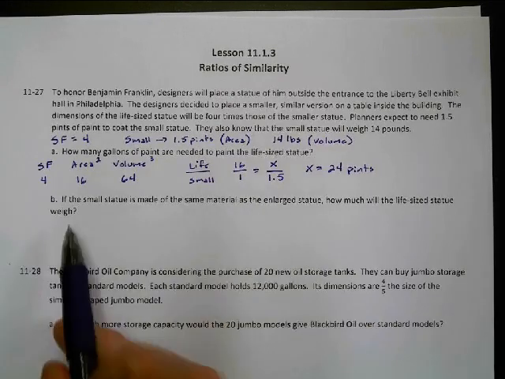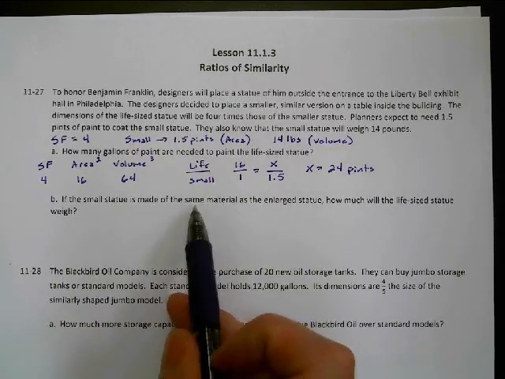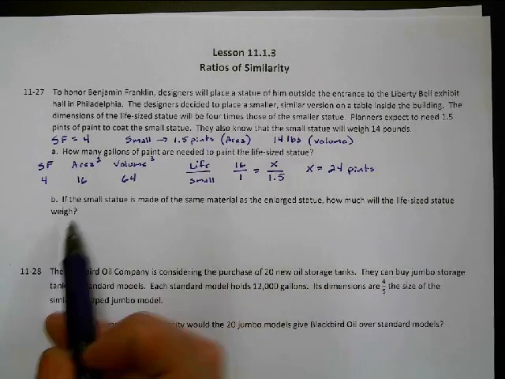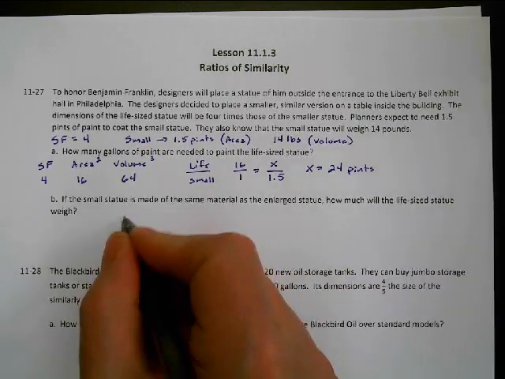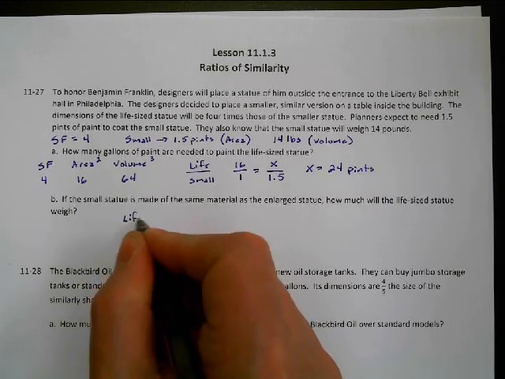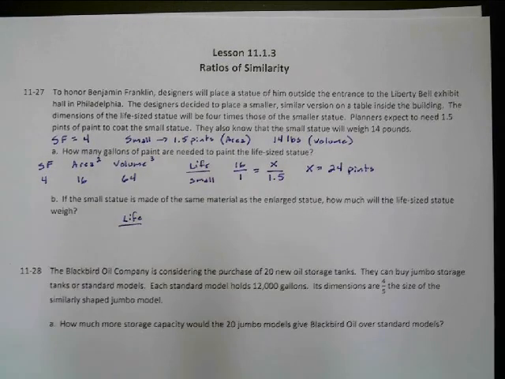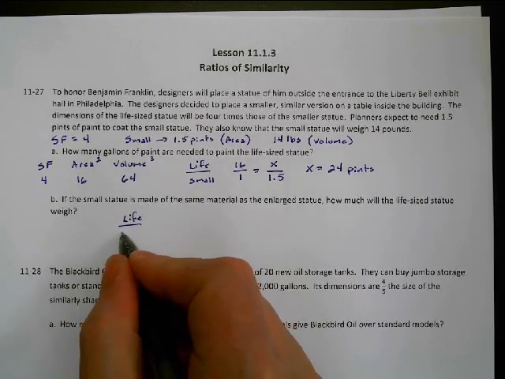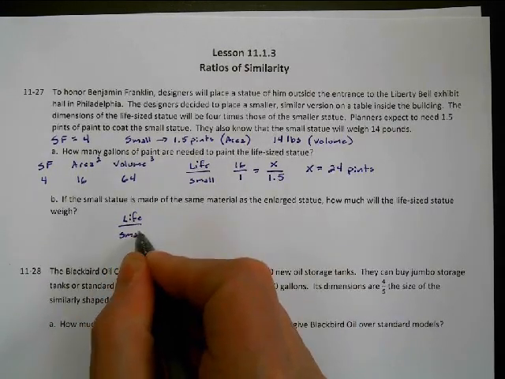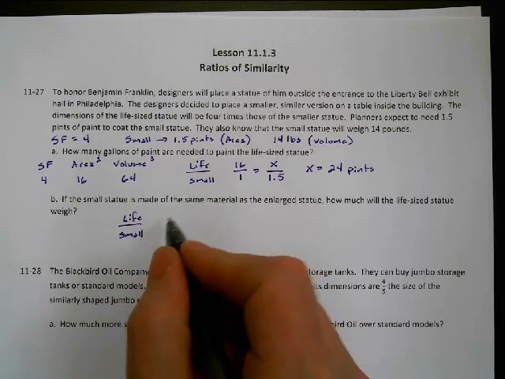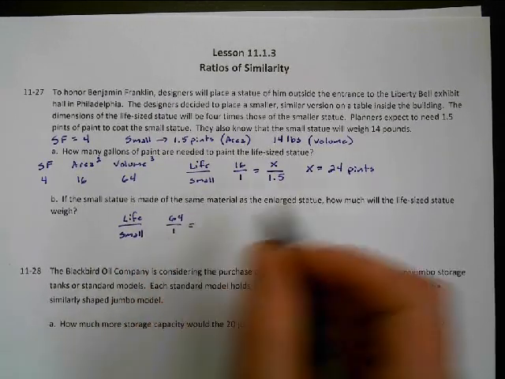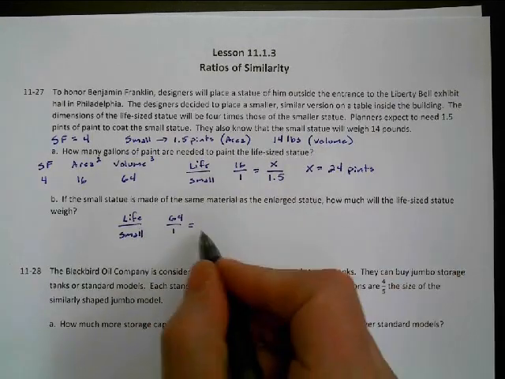If the small statue is made of the same material as the large statue, how much will the life-size statue weigh? So weight is based on how much material is in there, so how much volume of that material is there. So the life size compared to the small, looking at our volumes, would be 64 over 1. And we know that the small one had 14 pounds.